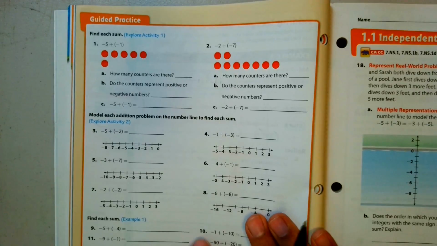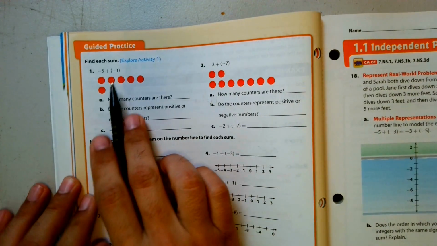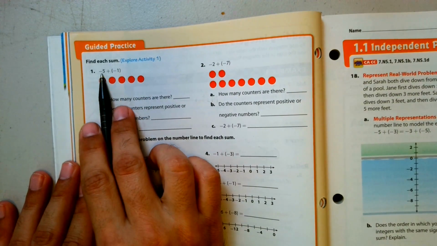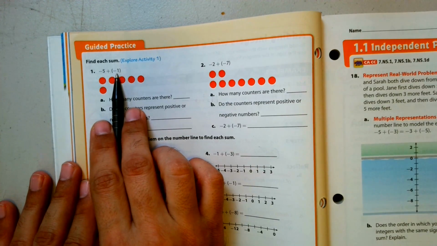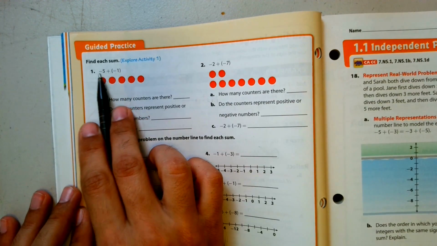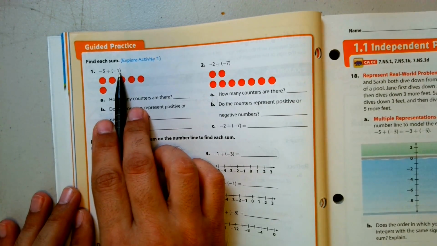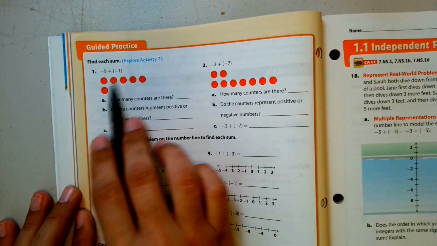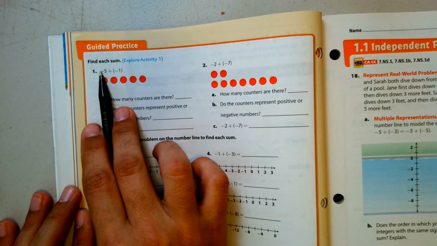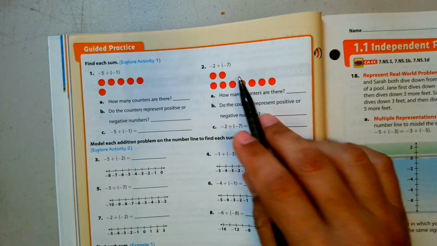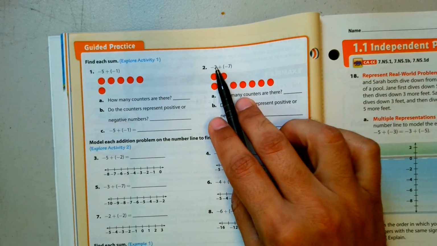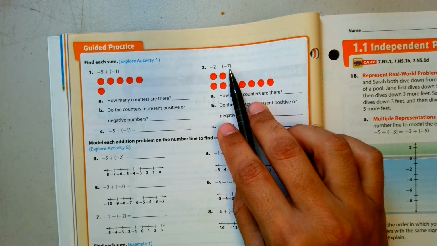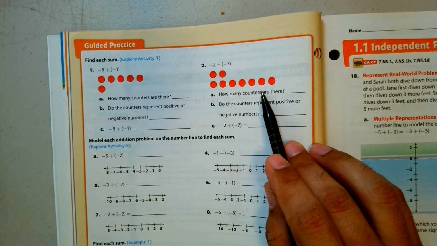Okay, moving on to the next page into guided practice, where we have to find each sum. If you have 5 negatives and you add another negative, how many negatives do you have? Well, you're going to end up with 6 counters, all of them being negative. So, same thing here, 2 negatives and 7 negatives is how many negatives? 9 negatives.